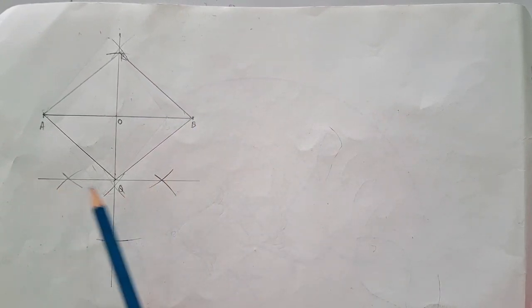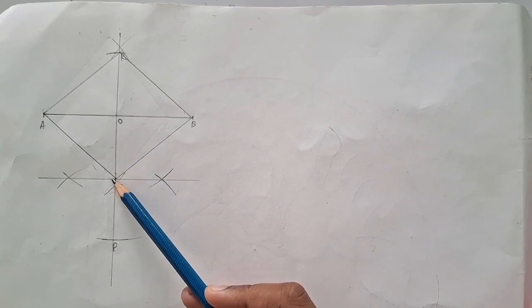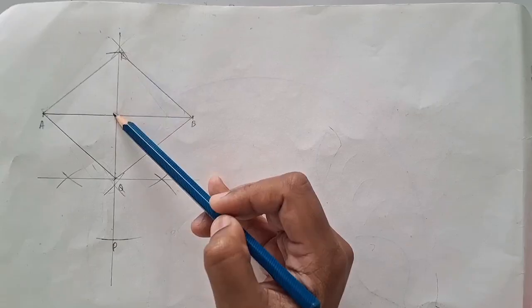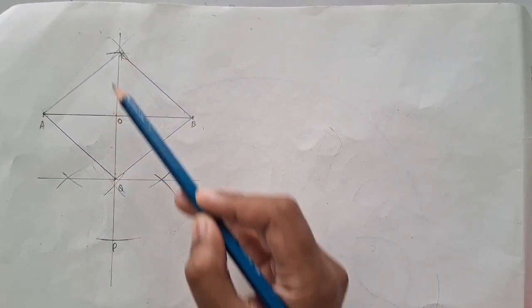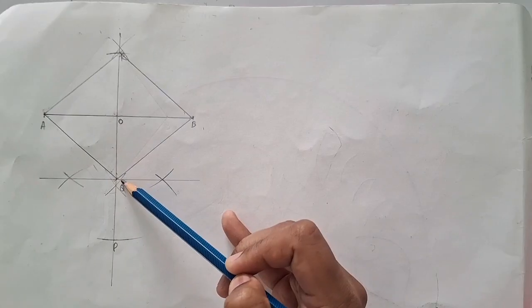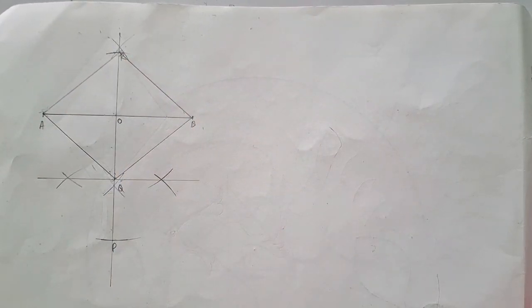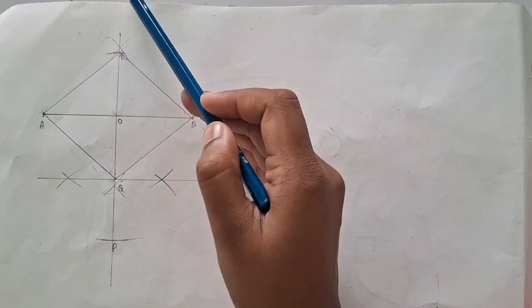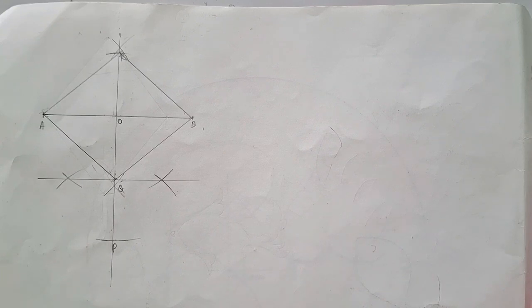The reason why I bisected OP was to obtain this distance, and then with the help of this distance I made another arc on the other side of line AB. So I got the second diagonal, which was QR, and I joined all the points to make a rhombus. This construction can also be done above the line AB. It is going to give the same result as it is mentioned in the book. Next question.